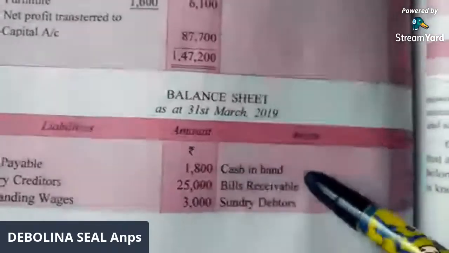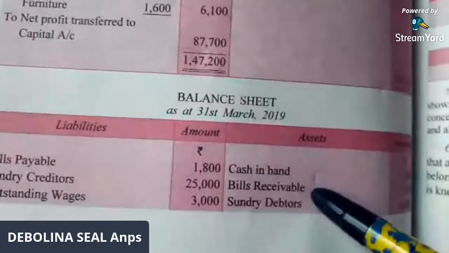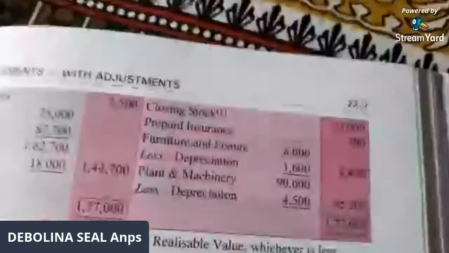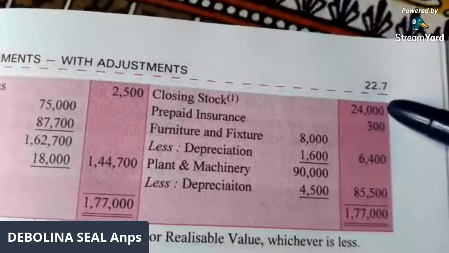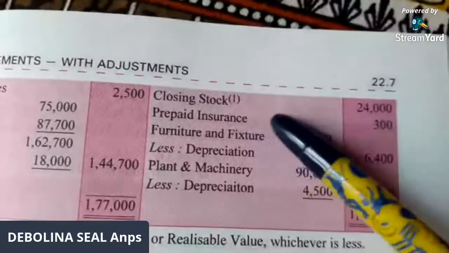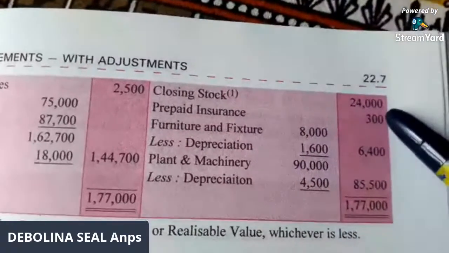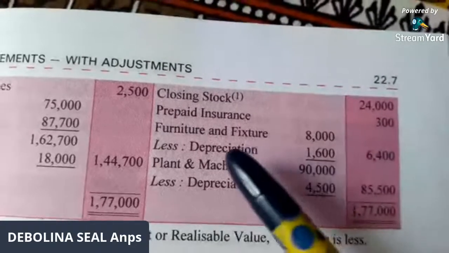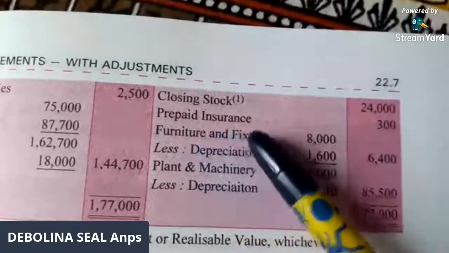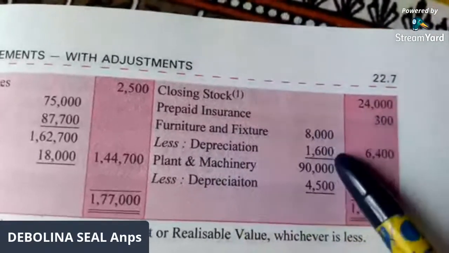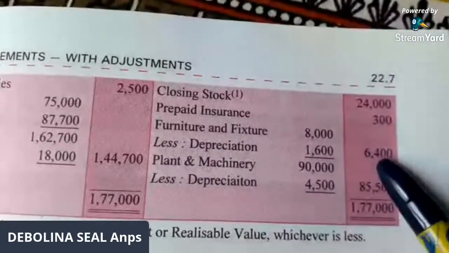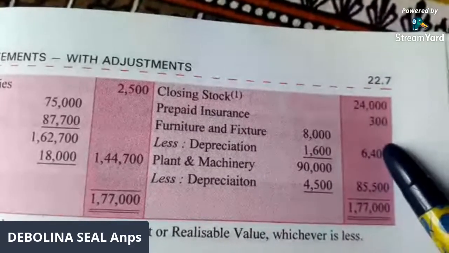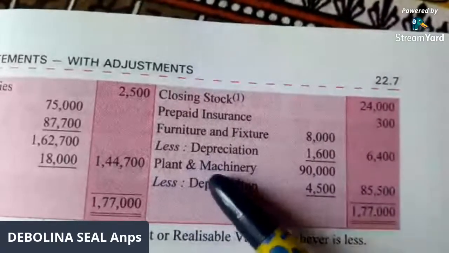On the asset side you have cash in hand. Okay, bills receivable, sundry debtors. Next is closing stock. I told you closing stock will be written at cost price. Okay, next it is prepaid insurance, that 300 rupees that we have subtracted from insurance, it is an asset. And furniture and fixture is 8,000. From there you are going to subtract depreciation 1600, so it comes to 6,400.